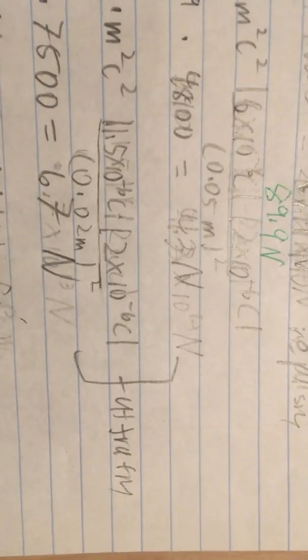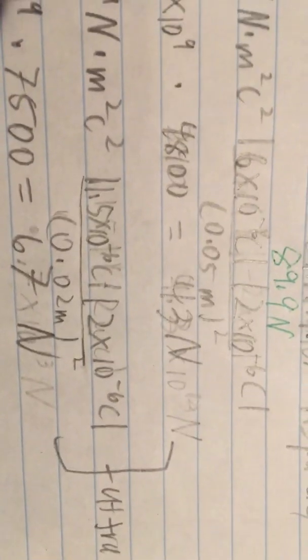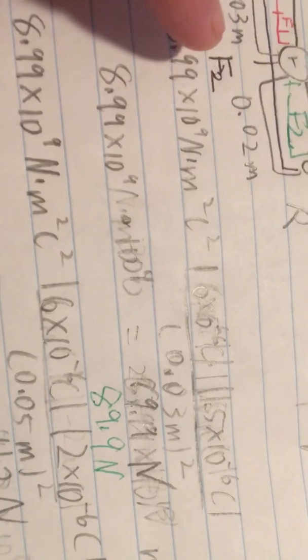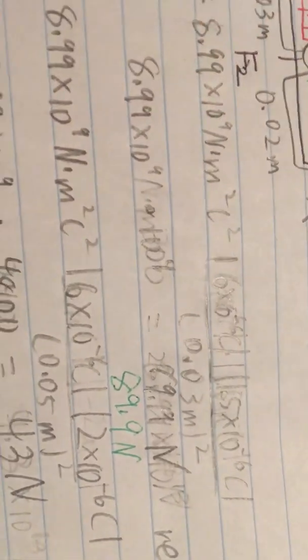These forces are going to be attractive. I don't know if you can read that. My handwriting's sloppy, so I apologize dearly. So first you're going to have to figure out which ones are repulsive and which ones are attractive. The first force together is going to be repulsive, but you have to find out which one it is.